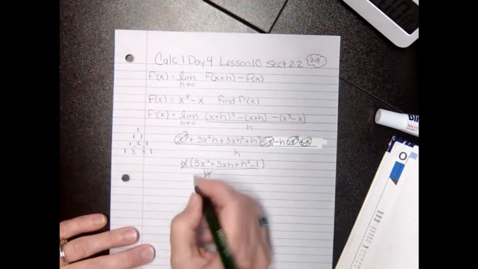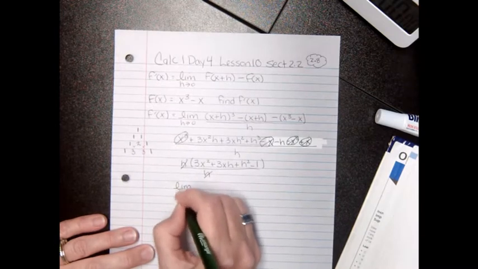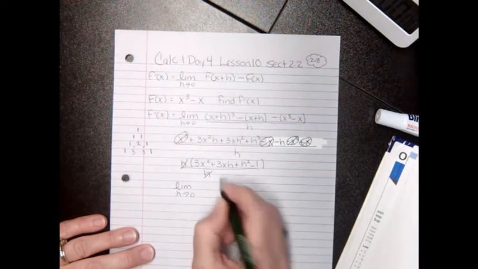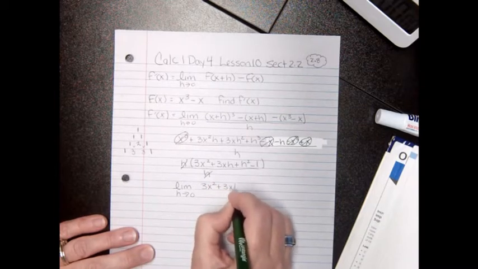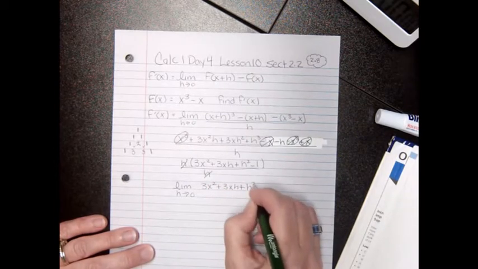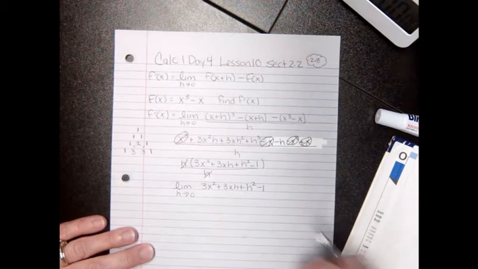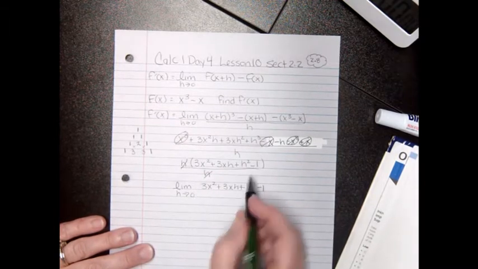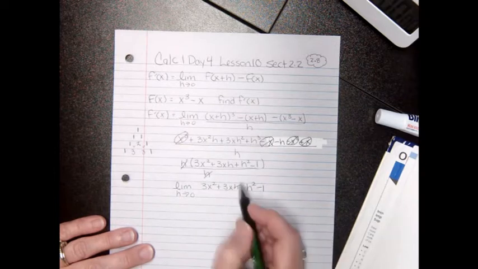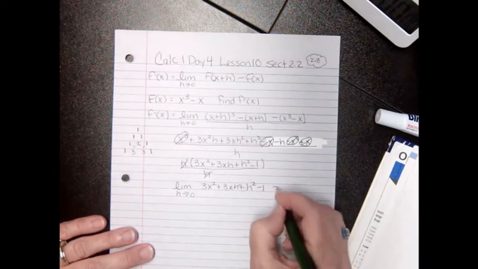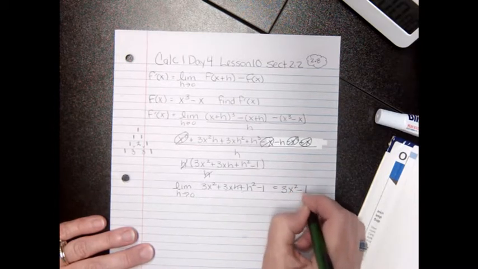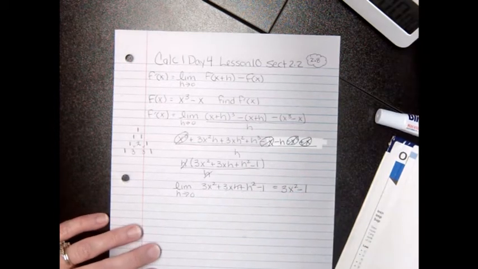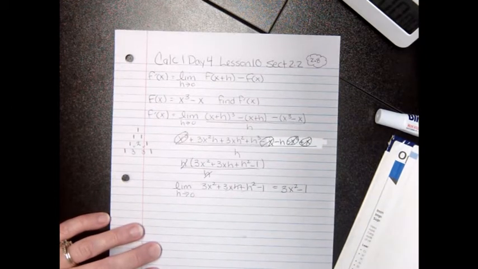So now I have the limit as h approaches 0 of 3x squared plus 3xh plus h squared minus 1. And when I plug my 0 in, it knocks out these two terms. So my derivative would be 3x squared minus 1. Okay? And that is example 2.